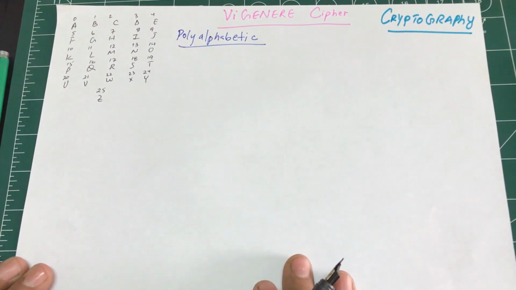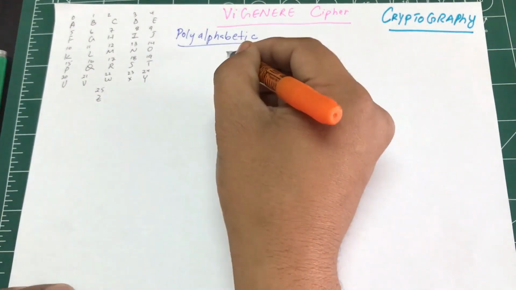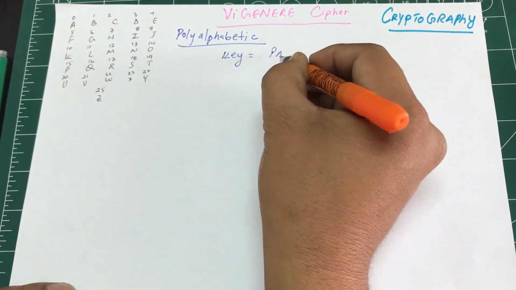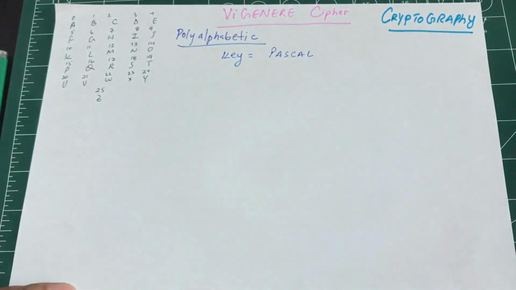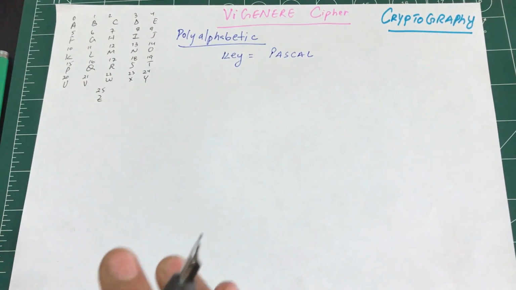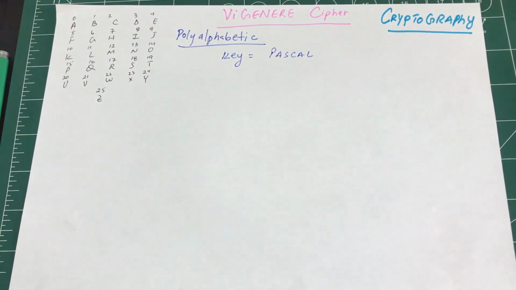In this cipher, it's quite easy. We have a shared key. In our example, let's take the shared key to be Pascal. So let's take a key which is being shared between the sender and the user, and that key is Pascal.